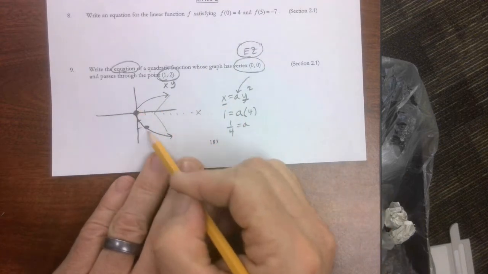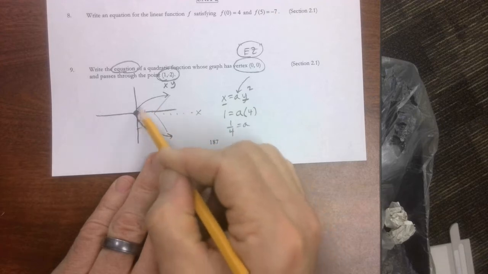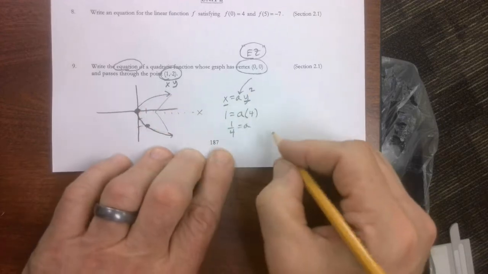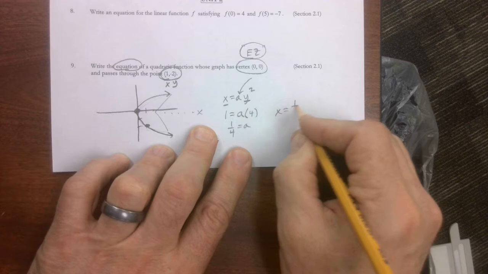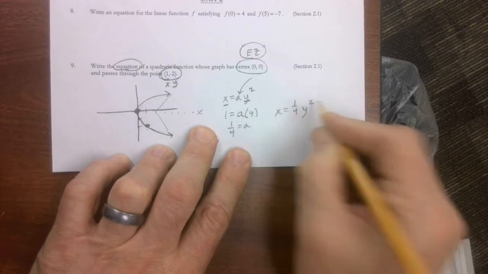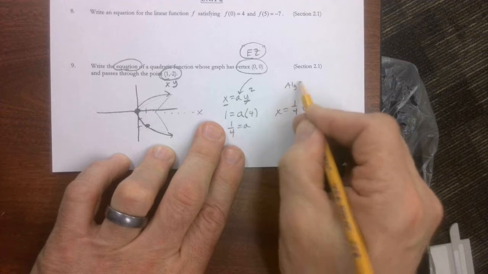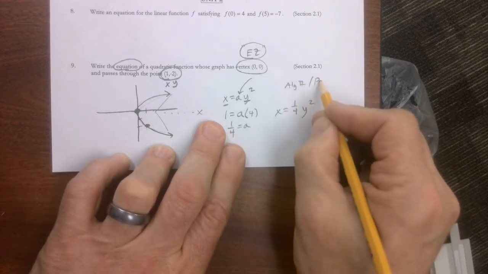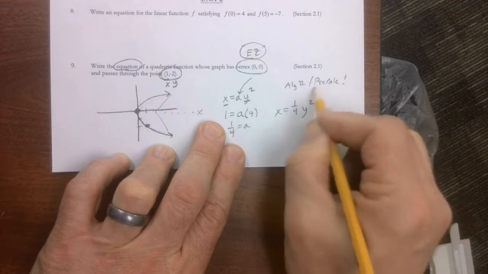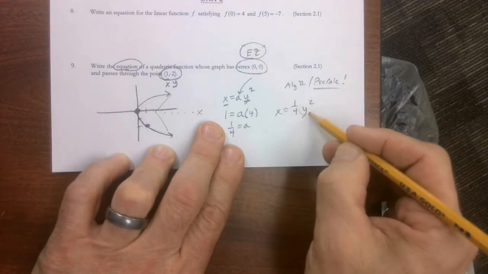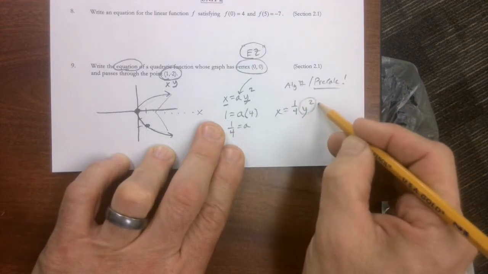And because it's going to the right, I know that it's positive. So I'd get x equals 1/4 y squared. Problem is, this was totally fine in Algebra 2. Then it was totally fine in pre-calc for a while, which is really strange. But then they started to isolate the squared. So I don't know, it's kind of weird.